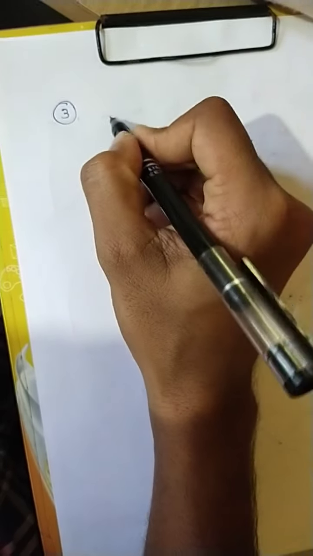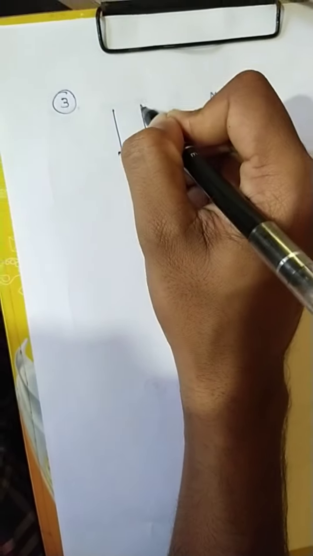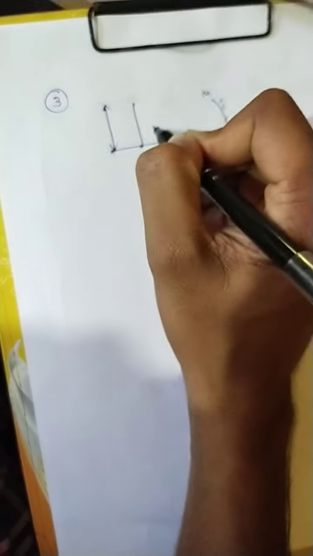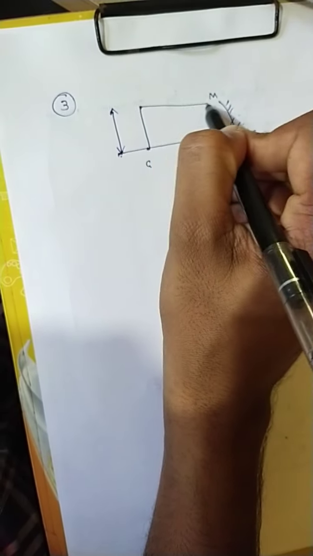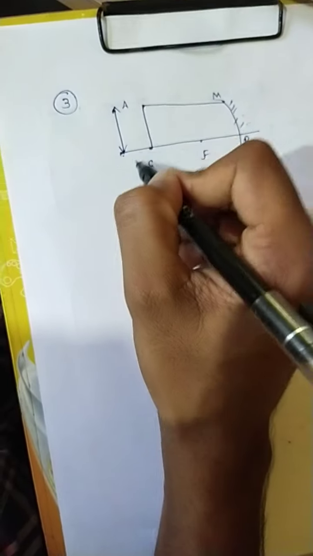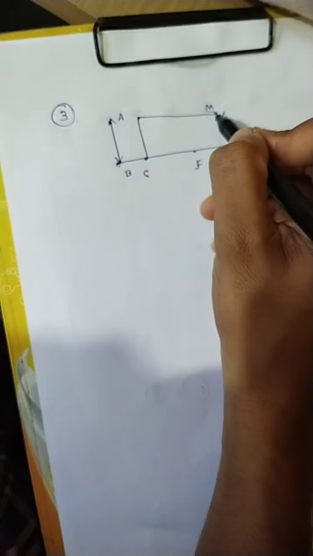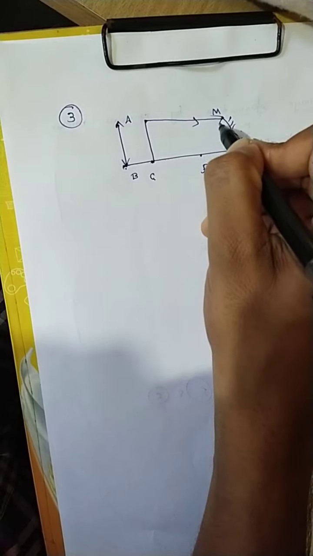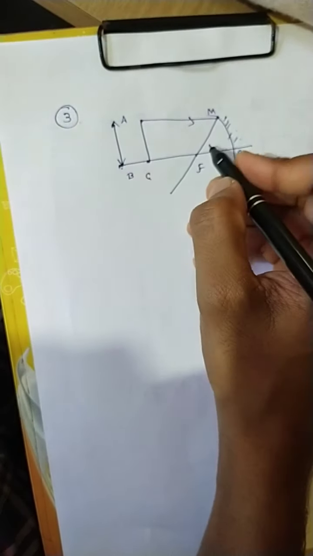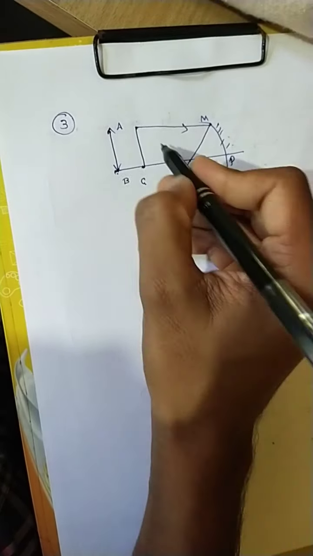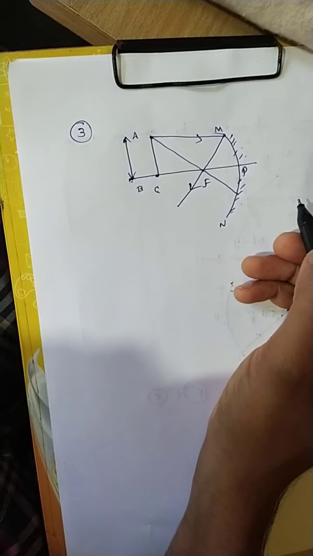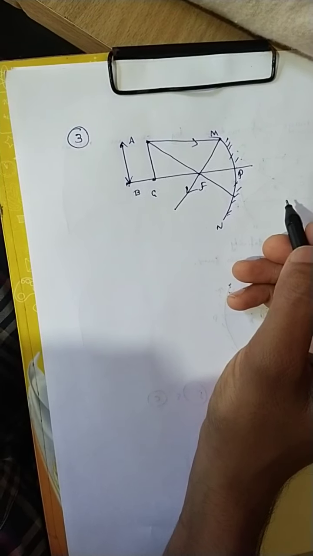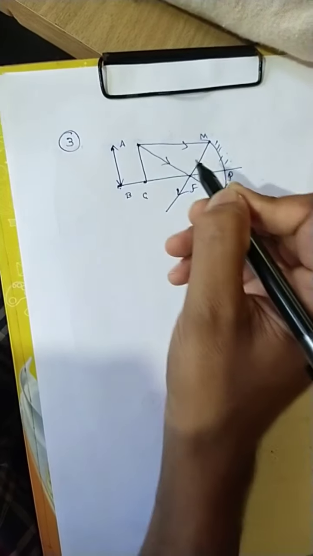Now the object is placed at C, the distance is AB, and the ray travels to the reflecting surface and passes through the principal focus. Now again the second ray passes through the principal focus.